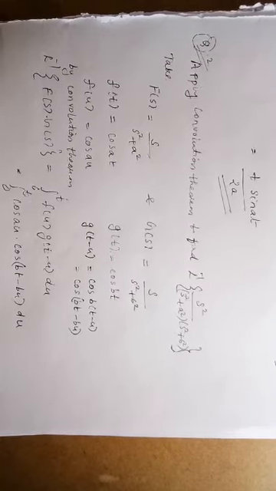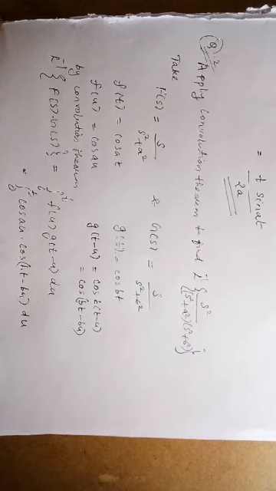Okay. Now we can see that in the integral we have cos a into cos b terms. So we have to know that result. Do you remember that? What is cos A into cos B?